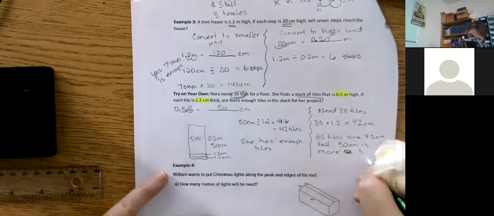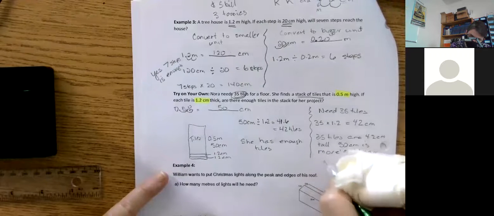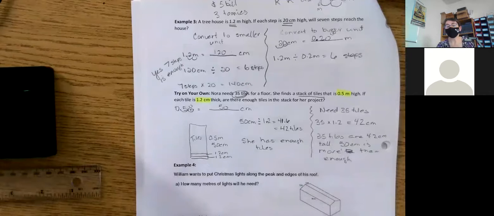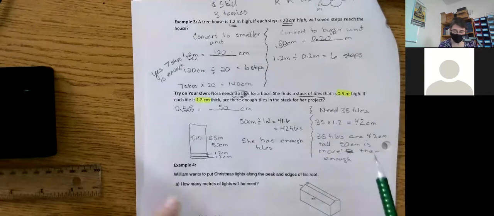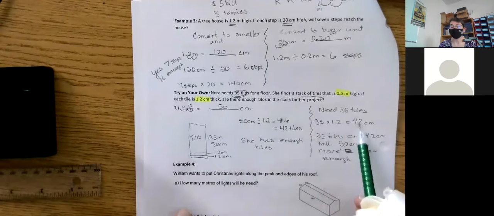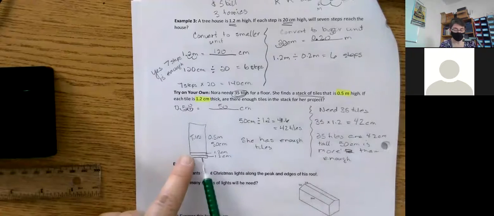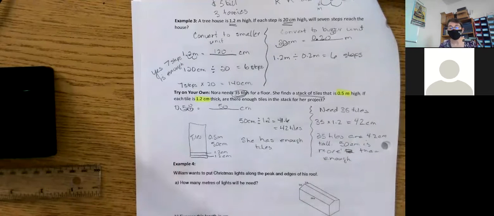Oopsies. And there you go. Both of those answers are right. I'll accept both, whichever way you do it. And it was just a weird thing that this was 42 tiles and that was 42 centimeters. That isn't always going to happen. So there are lots of different approaches to this. I'm a visual learner, so I often will draw myself a picture first.